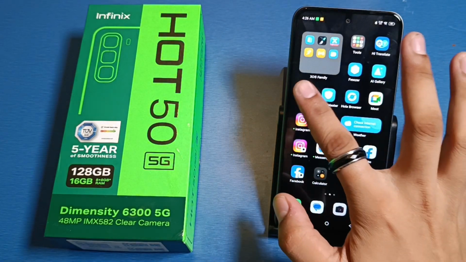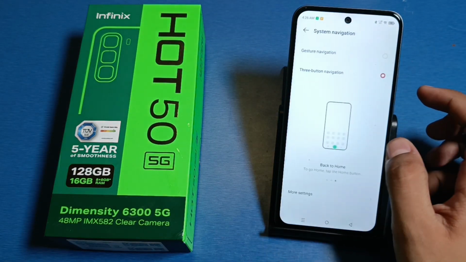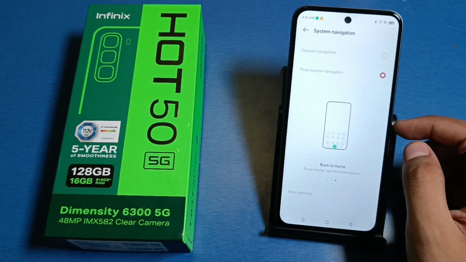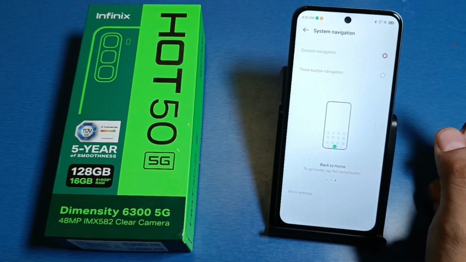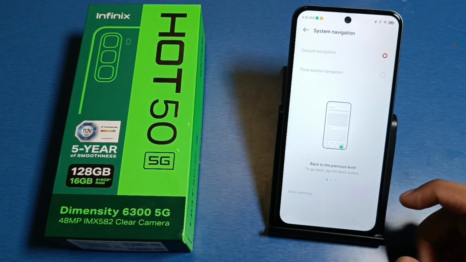First you have to simply open your settings, then click on system settings. Here it is system navigation. Click on gestures navigation like this, and you will see three dots are not showing.